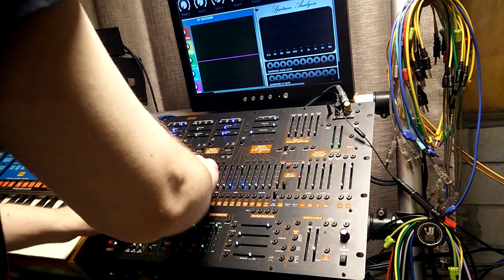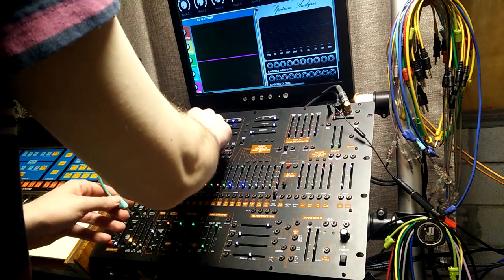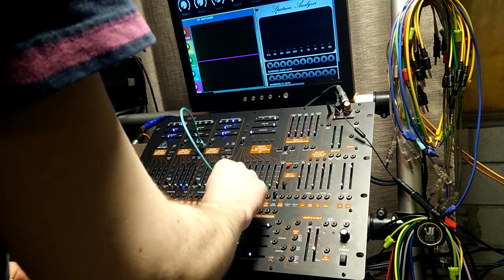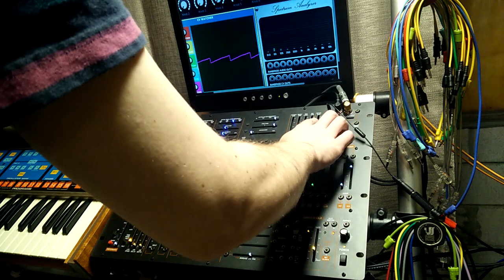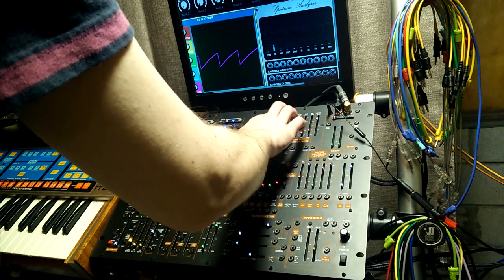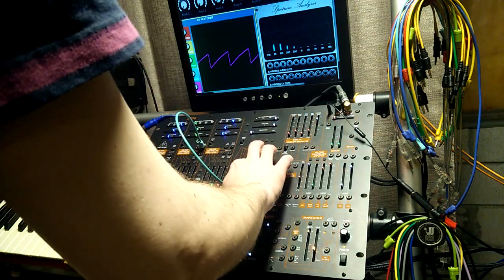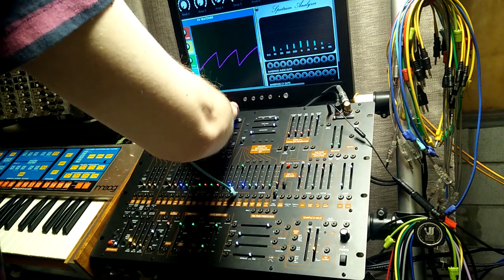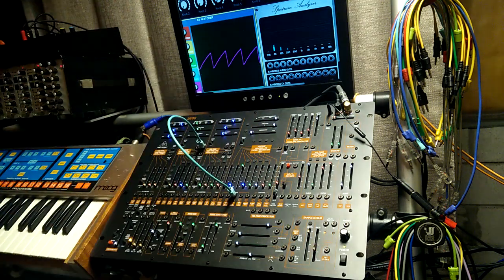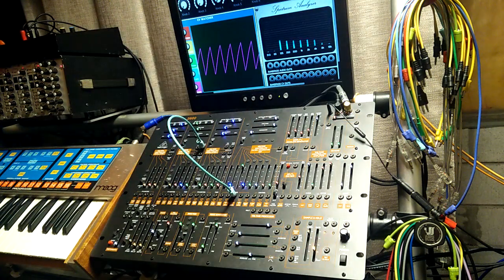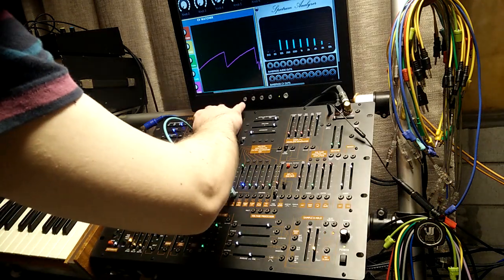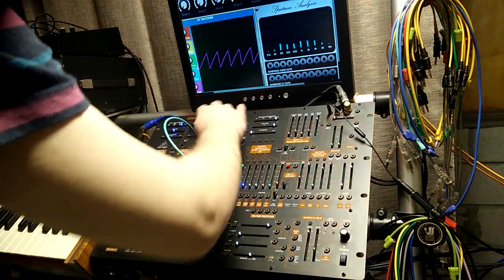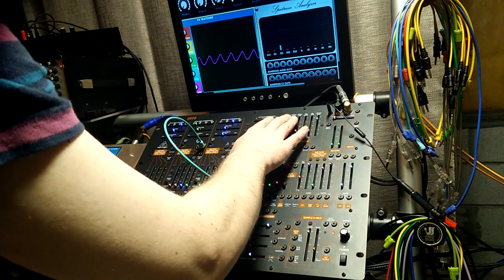So the next waveform we're going to look at is saw, and it's a buzzier waveform. Good for bass, good for leads. Probably the waveform I use most often.